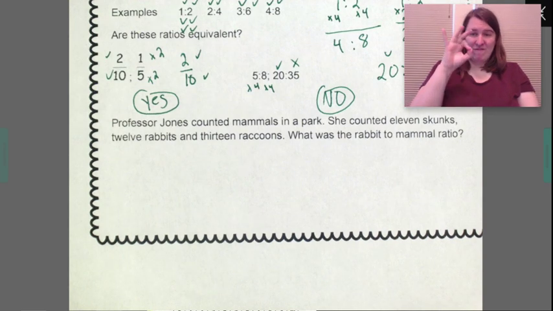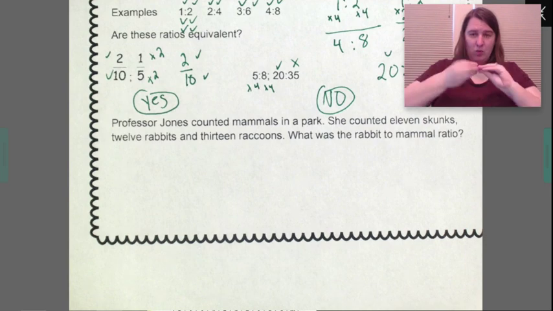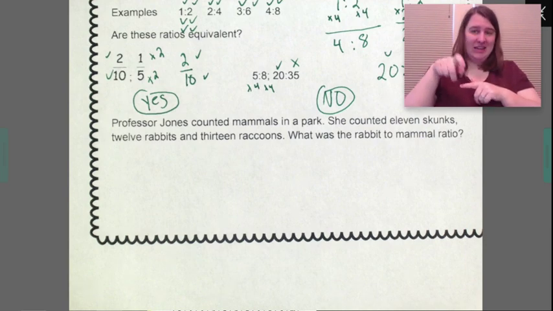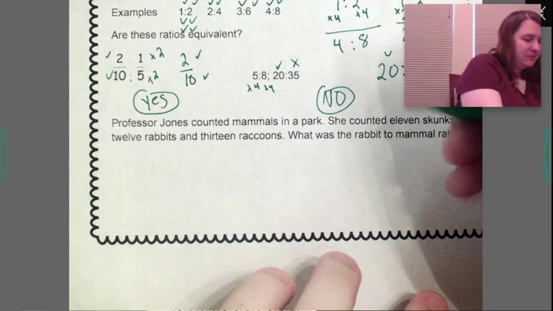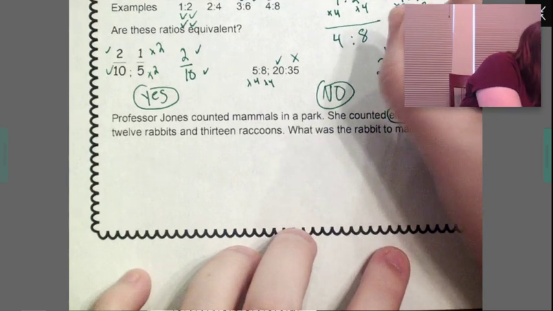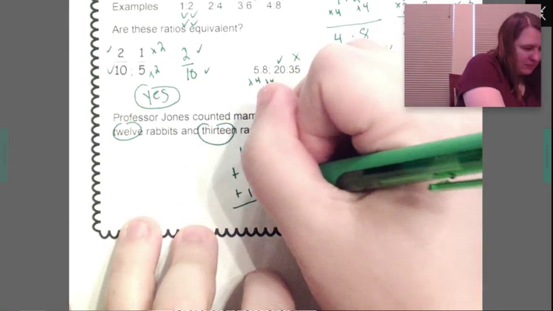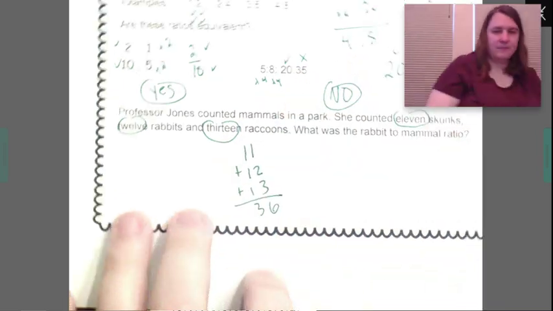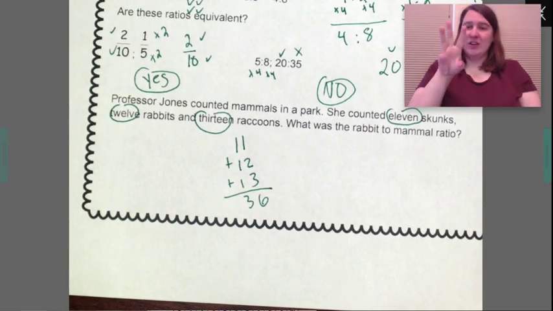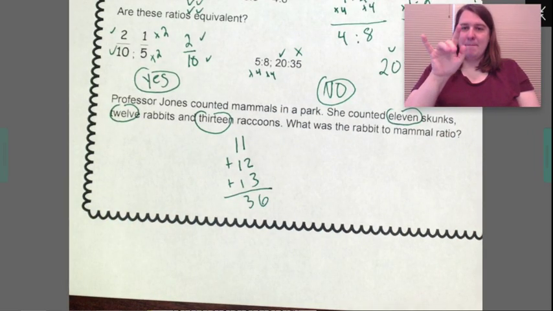We need to find the numbers, and then we need to add. And we get 36 mammals.